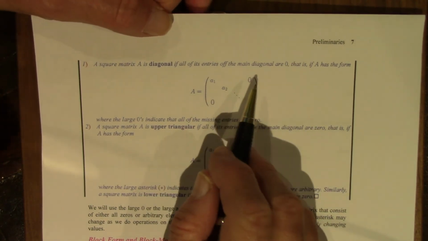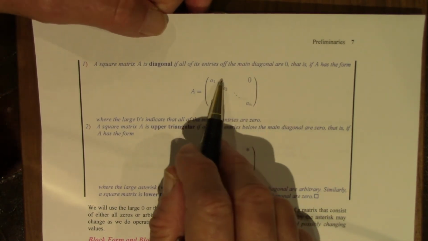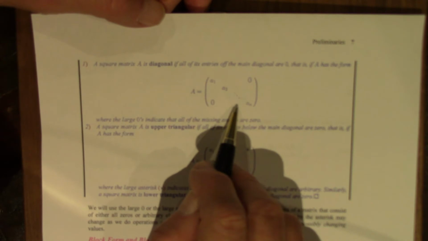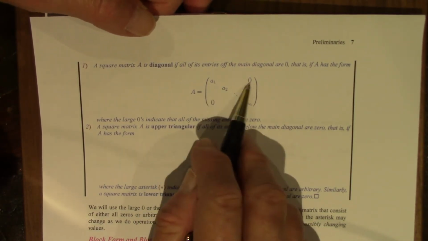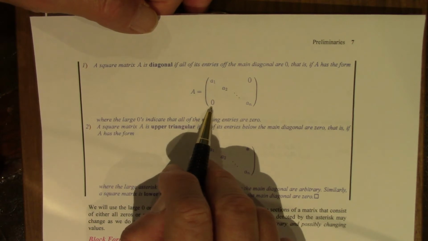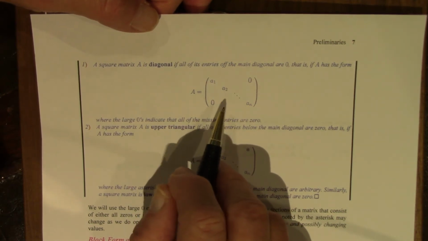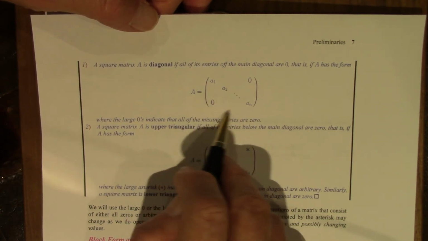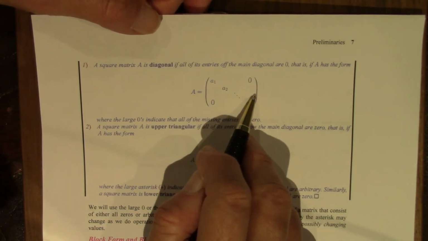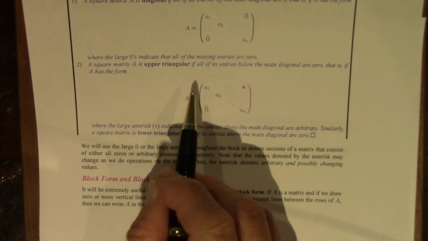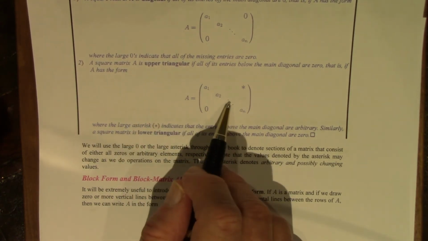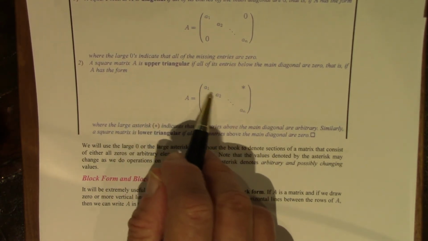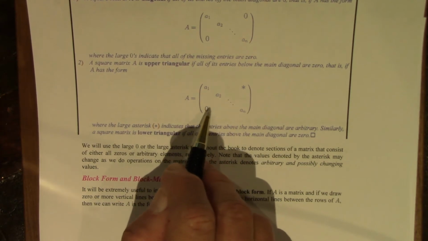The way I denote that is, rather than try to fill in a bunch of zeros, I just use a large zero above the diagonal and below the diagonal. And that means that all of the missing entries are zero. A square matrix is upper triangular if everything below the main diagonal is zero.